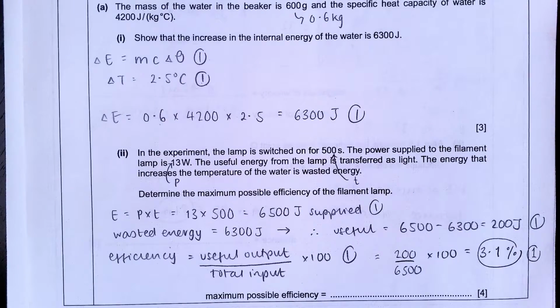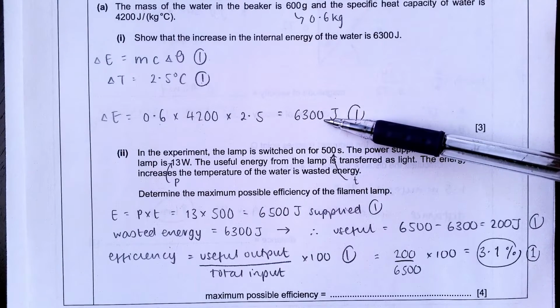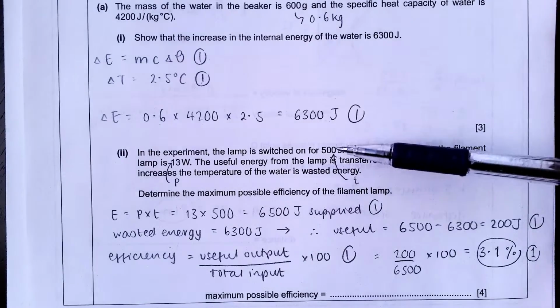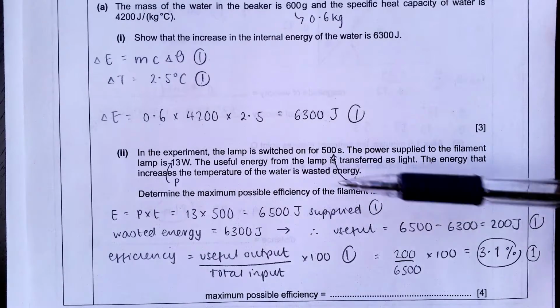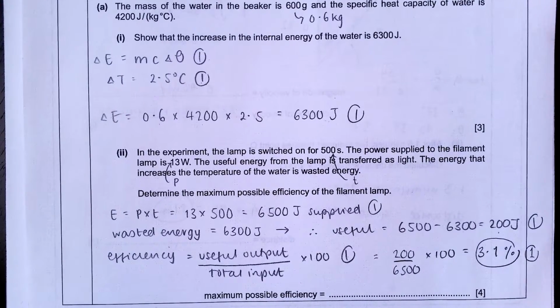Lots of you mistook this and assumed that this value here was your useful energy. It wasn't. It tells you that the energy used to increase the temperature is wasted. So the useful comes from the total minus the wasted, which is 200 joules. That was worth the second mark.